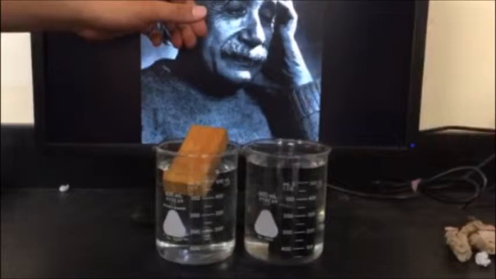Since water has a density of 1, any object that has a greater density than that will sink, and any object with a density less than 1, like the wooden block, will float. This property of density is a truly fundamental concept in physics.